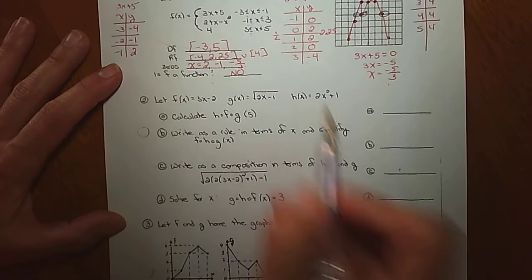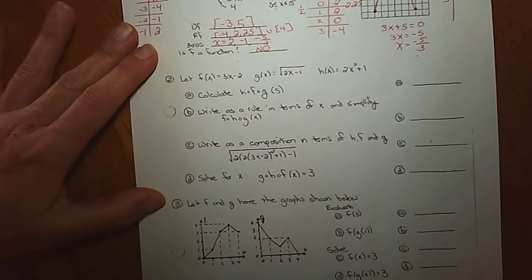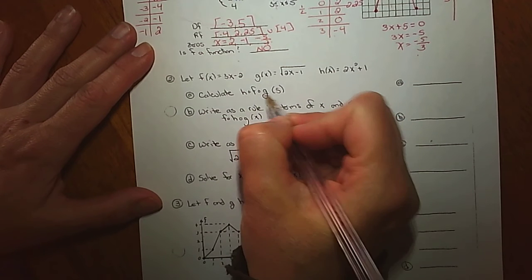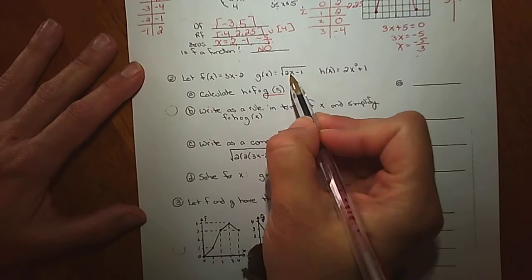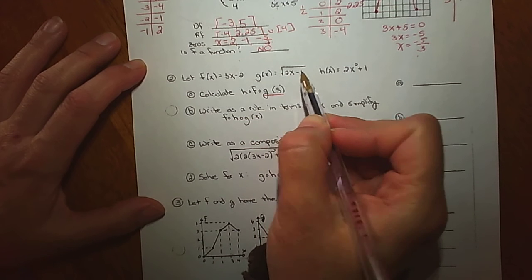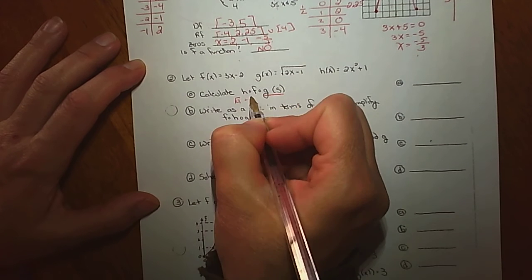All right, now next we have the composition of functions down here. This is calculate h of f of g of 5. So I'm going to do g first because that's what's closest. So I plug 5 into here, I get 10. 10 minus 1 is 9. Square root of 9 is 3.